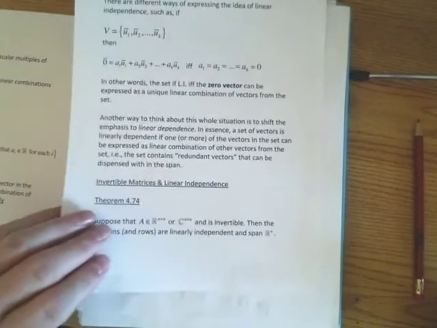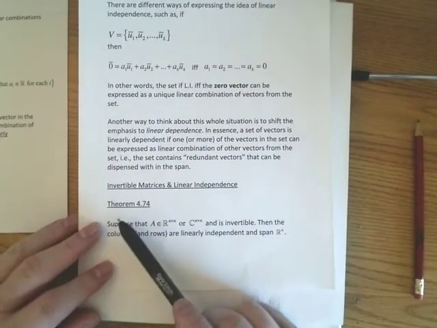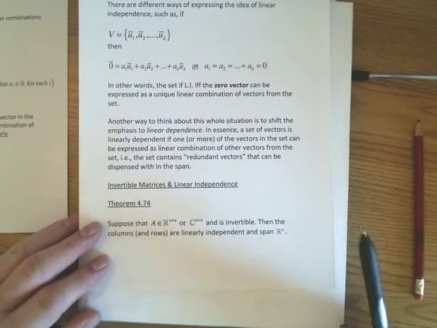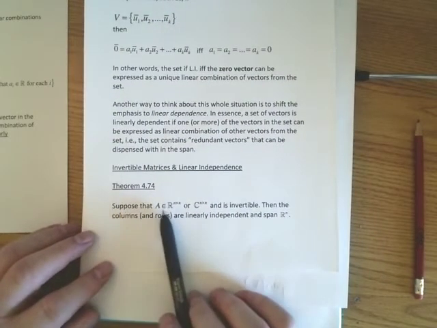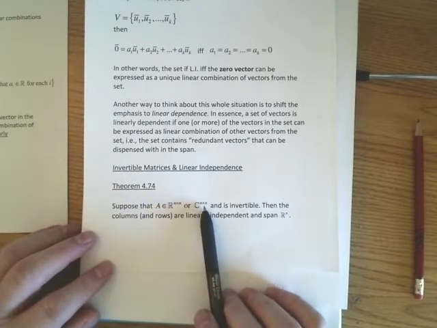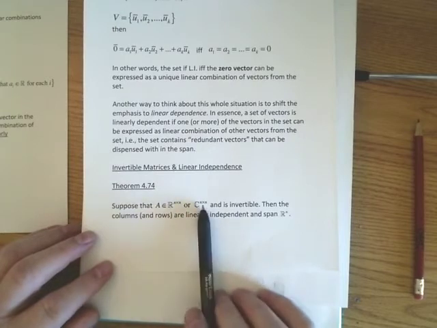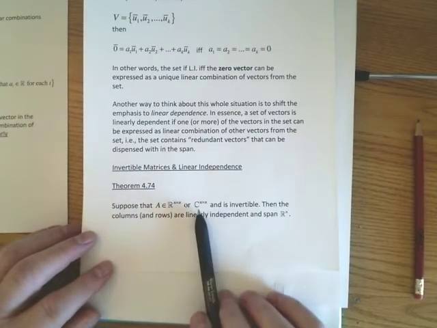Let's turn this over and talk about one last idea here: invertible matrices and linear independence. You've got a theorem in the book, Theorem 4.74. Let's take a look at this and then get the idea. Suppose that A is an element of R to the N by N, or C to the N by N. What did that mean again? Oh yeah, a real N by N matrix, or a complex N by N matrix.